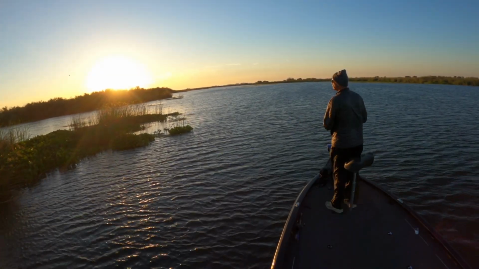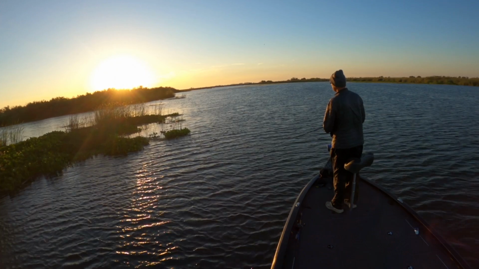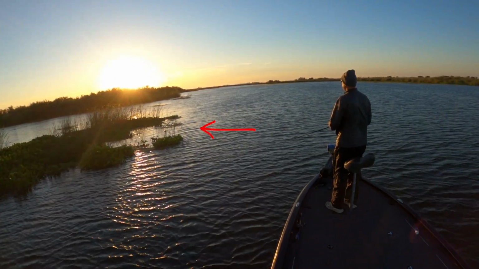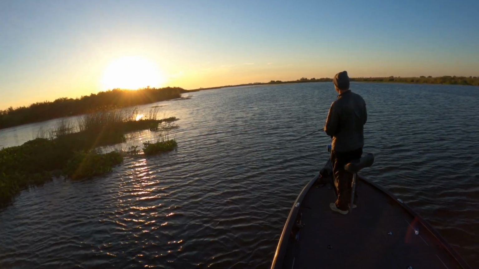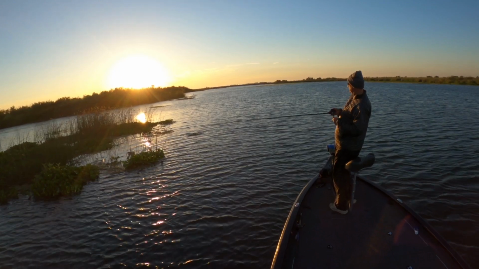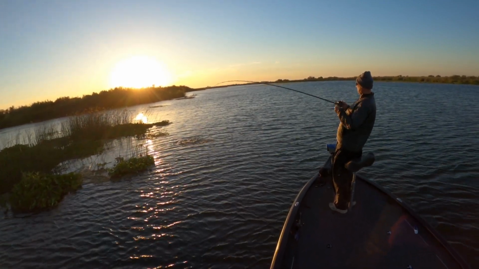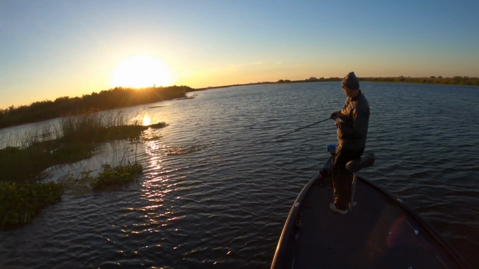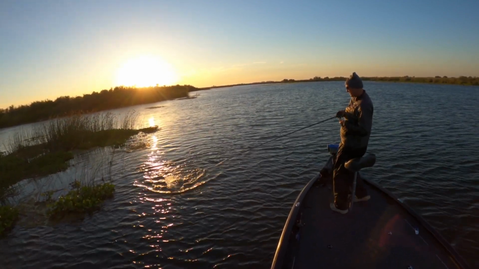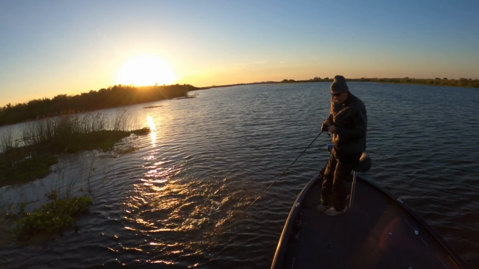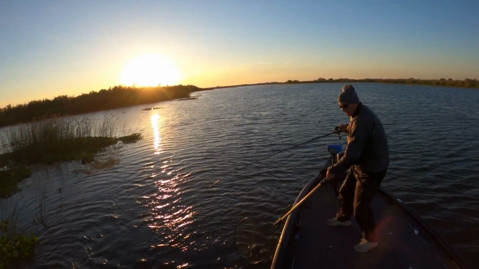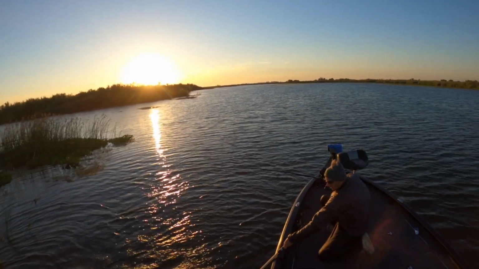So I know we all see the 3 minor points here, but on this particular cast, I'm targeting a piece of submerged Eladia right by the arrow. I overcast the Eladia, and as soon as I pulled it over the top, the fish came out and grabbed it. So on this particular cast, if I would have dropped it right in that middle point there, I may have scared the fish. But by overcasting my target, it looks like I made the right decision on this one. I was rewarded with a great fish.